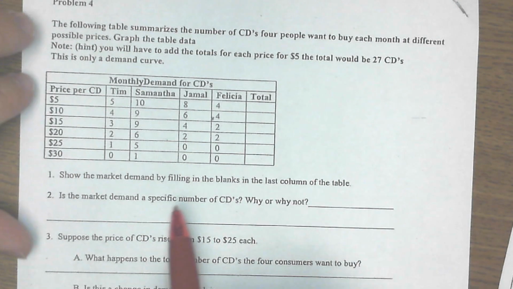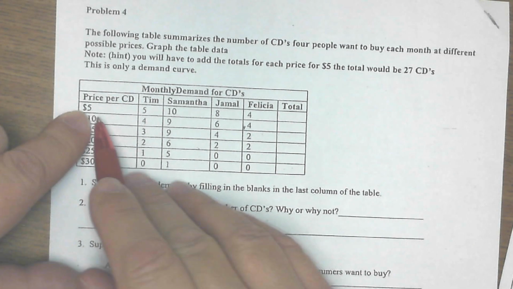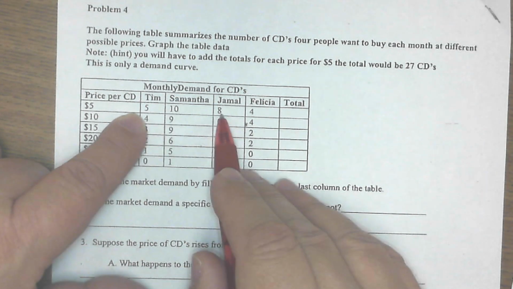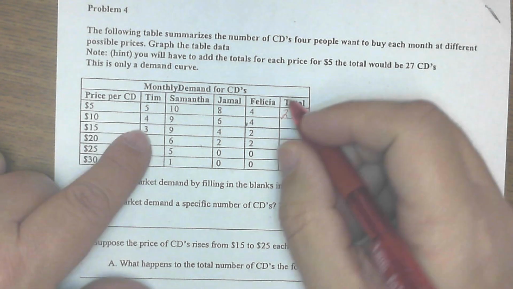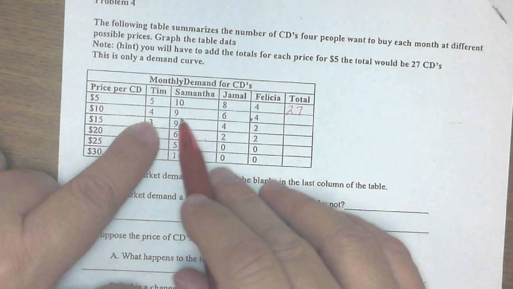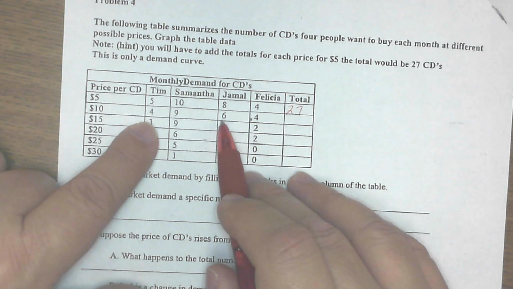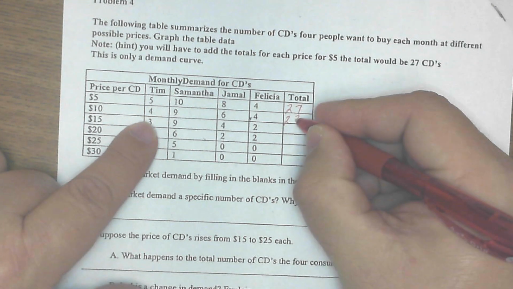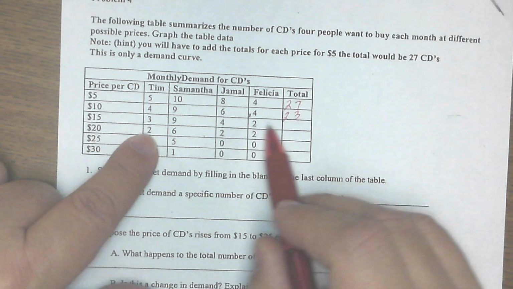So we're saying for $5, we'd have to add the 5 and the 10, the 8 and the 4 for 27. So on the next line, the 4, 9, 6, and 4 together, the 10, 23. So go ahead and add up those rows.